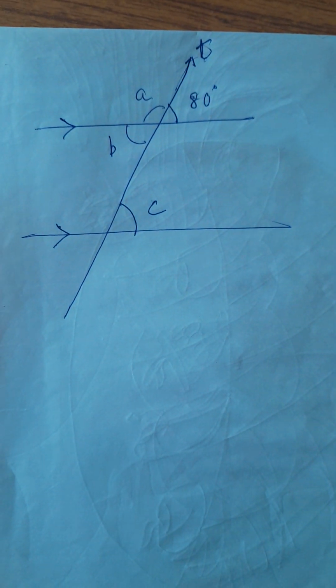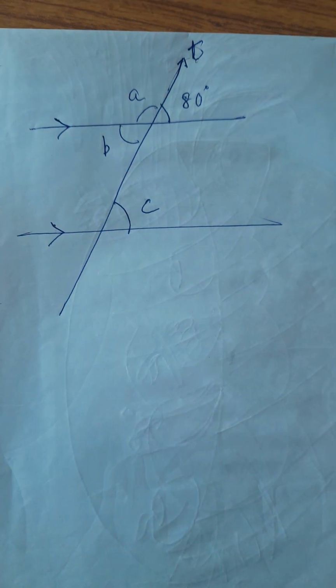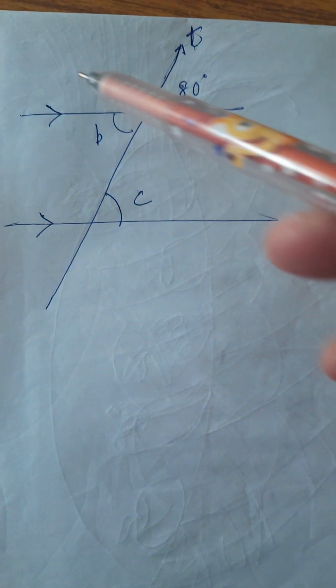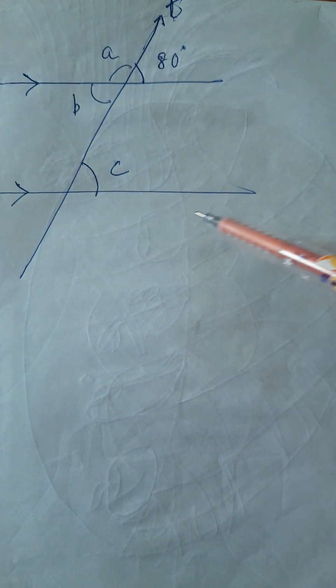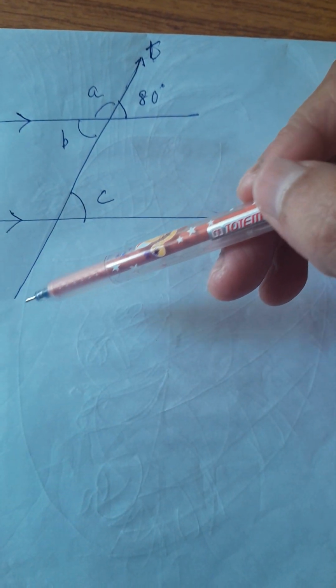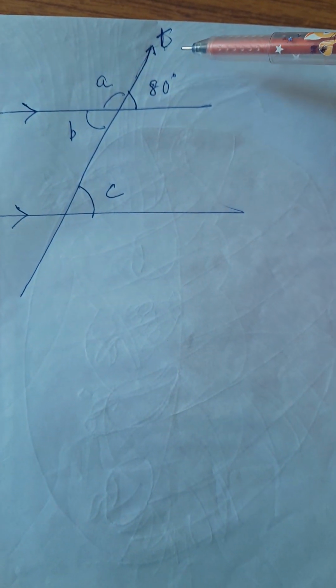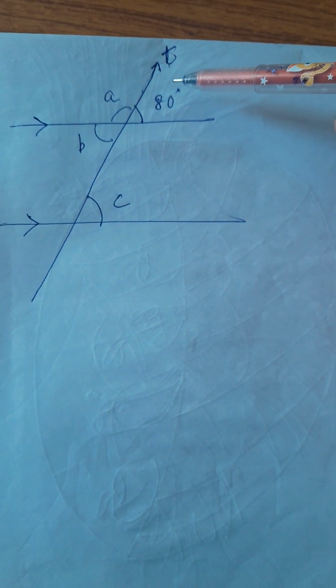So students, you can expect a question like this. There are two parallel lines, you can see, right? Two parallel lines. I've drawn the two parallel lines and then they are cut by a transversal T. We have studied the properties of parallel lines, isn't it?